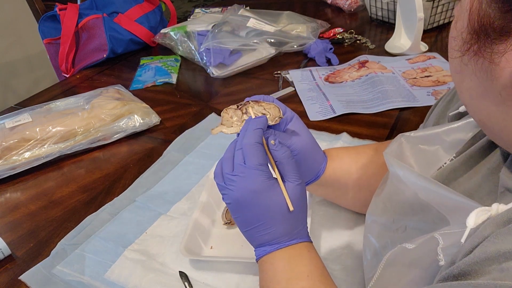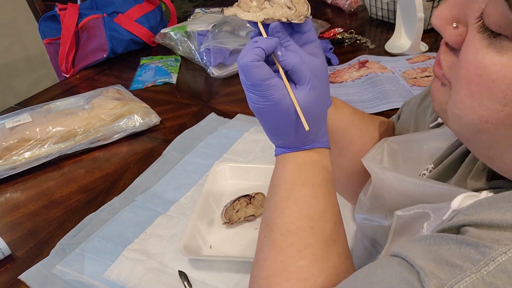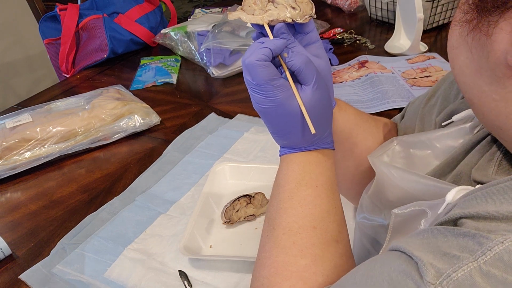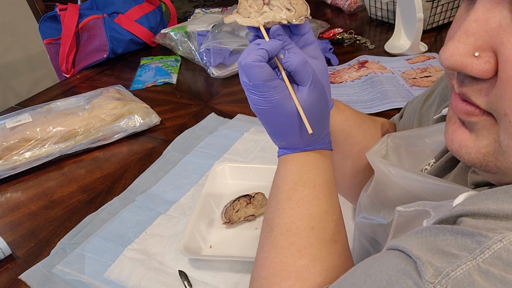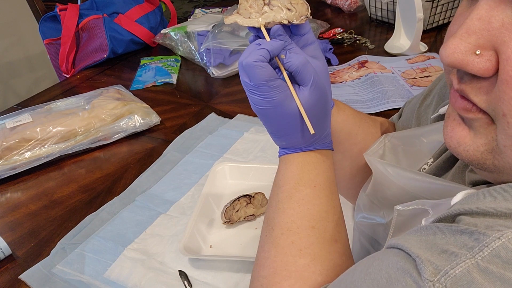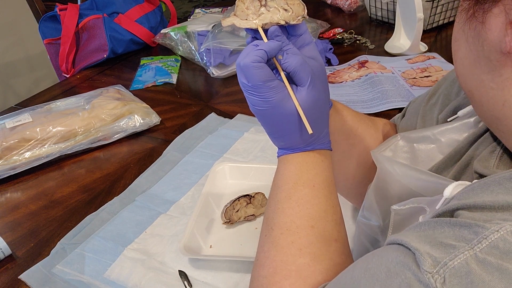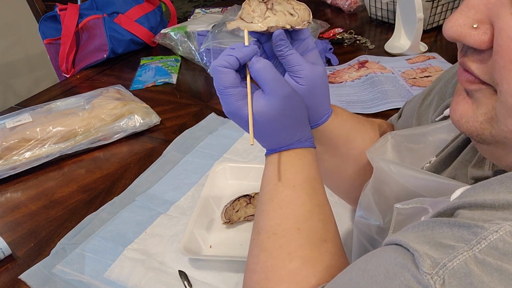And along the brainstem, we have this portion here, which is the pons, and the medulla.